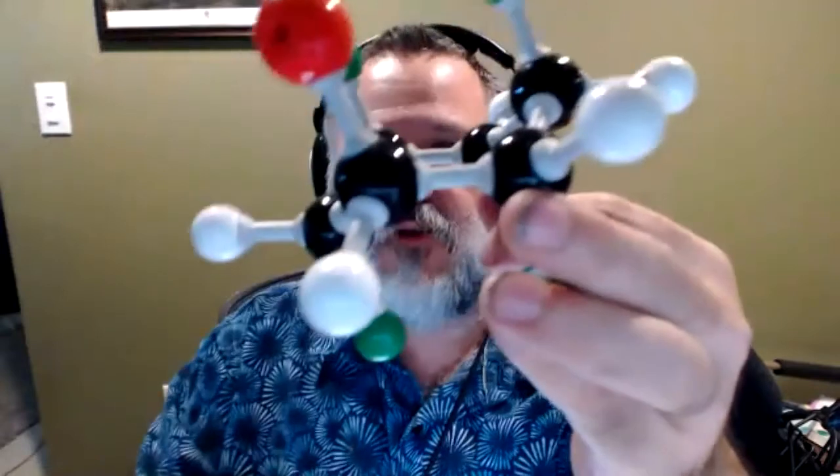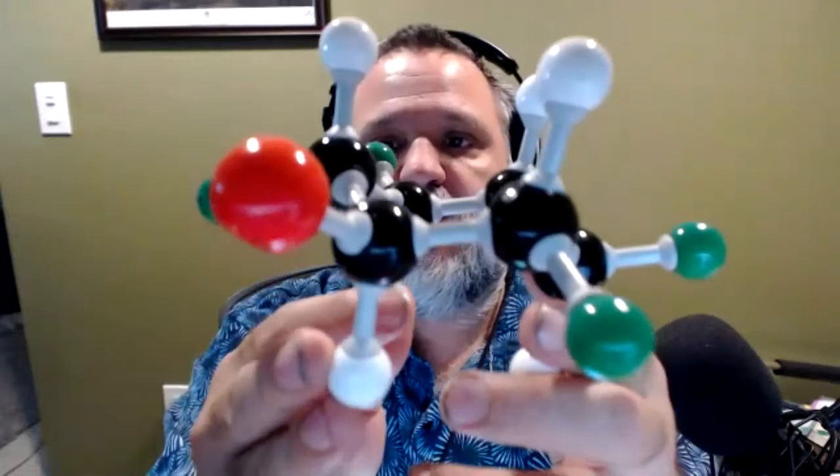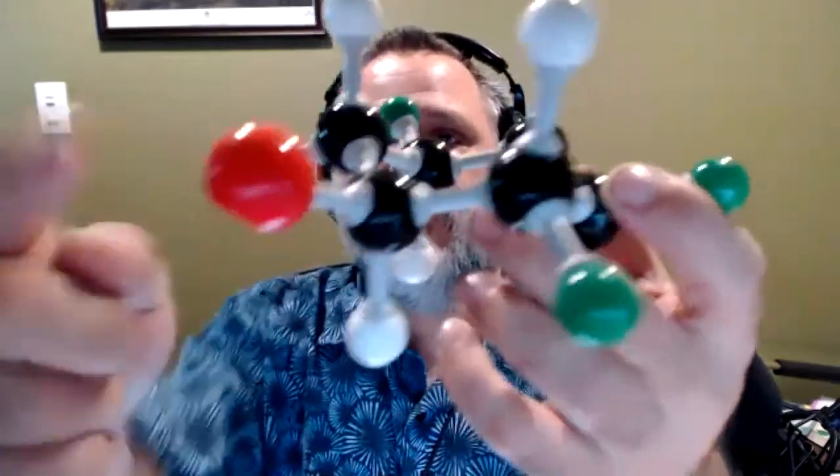I'm going to turn this into a red atom just so you can follow it. Let's get this thing correctly oriented. There's the chair conformation. The red atom is axial, and it's also pointing up. I'm going to reverse the chair conformation. Now the white atoms are axial, but take a look at this red one.